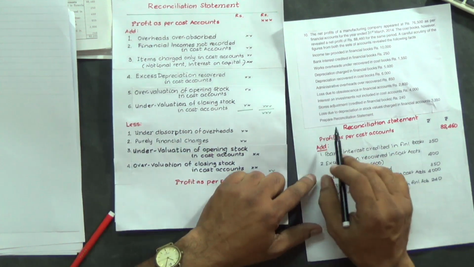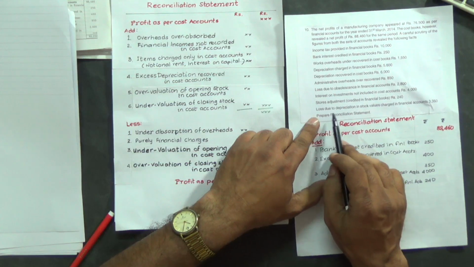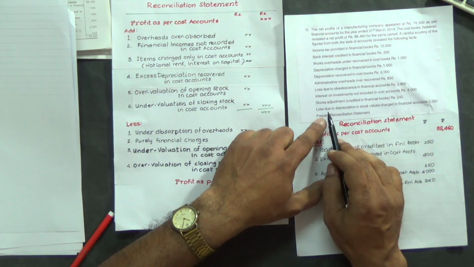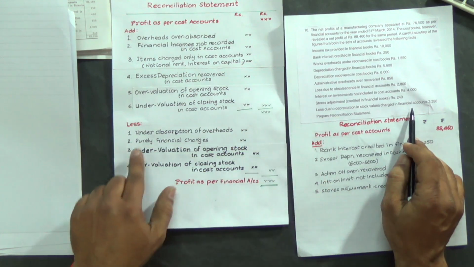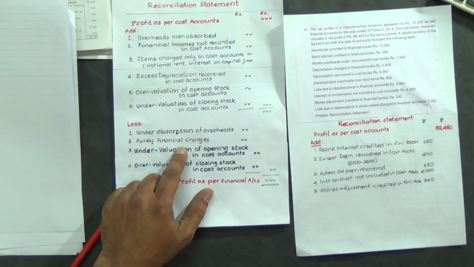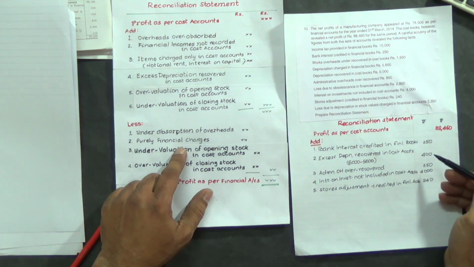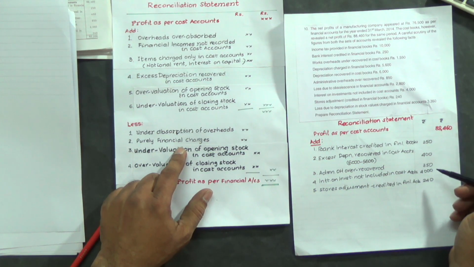These are all the items. Then last item is loss due to depreciation in stock values charged in financial accounts. Loss in financial accounts, that means financial charge. It's a less item. So we finish with all items to be added: 250, 400, 850, 4000, 240.